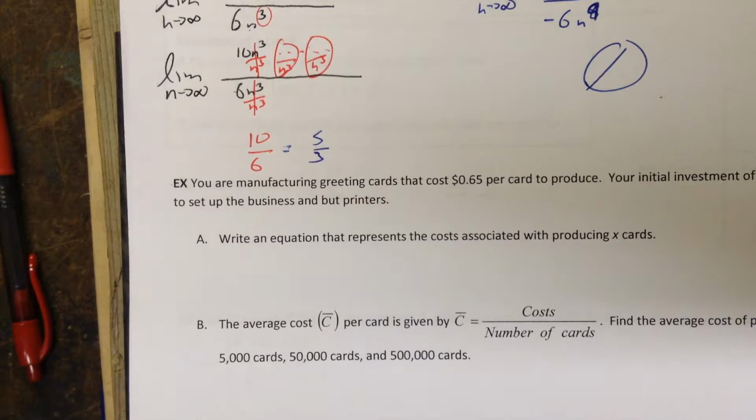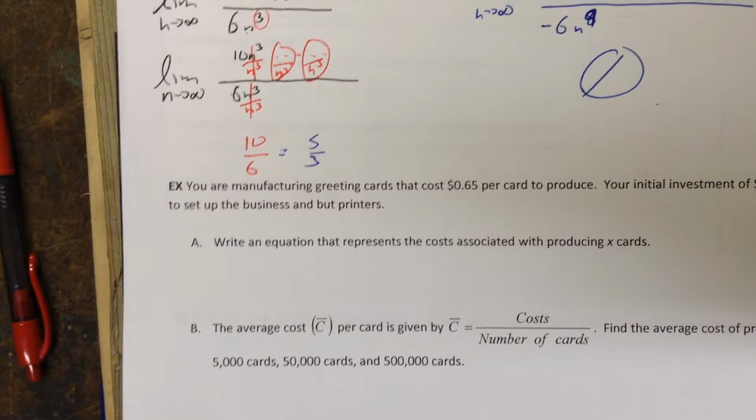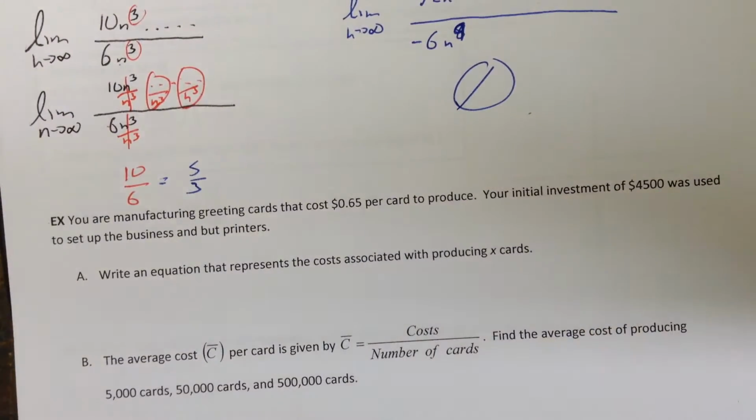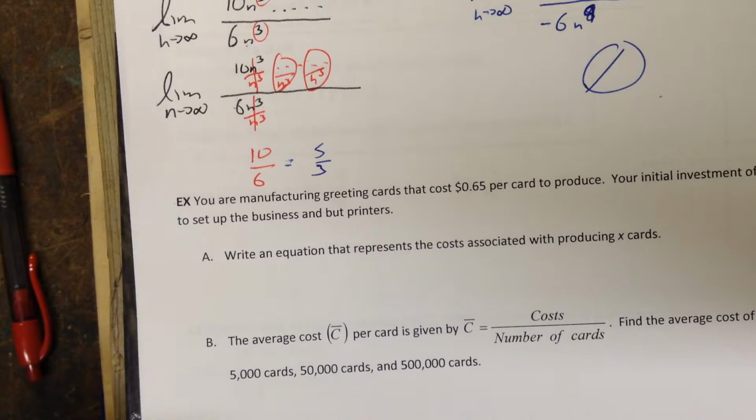Alright, down here at the bottom, story problem. We haven't had a story problem in a while, so I wanted to give you a story problem. And this one's a cool one. So it says, you're manufacturing greeting cards. It costs 65 cents per card to produce, so that would be like ink and paper. So like the raw goods that you need in order to produce these greeting cards. You also have this initial investment of $4,500, which is used to set up the business and buy those printers.